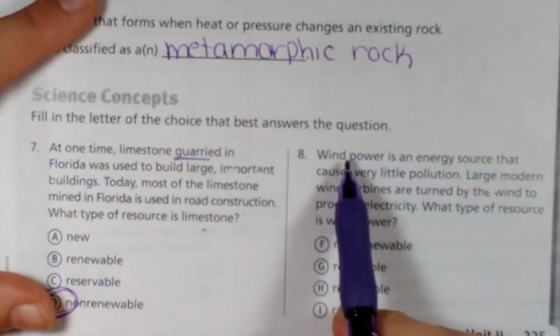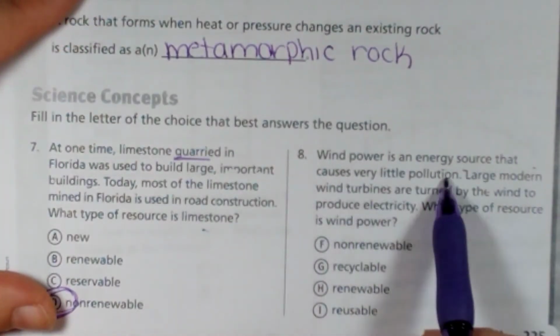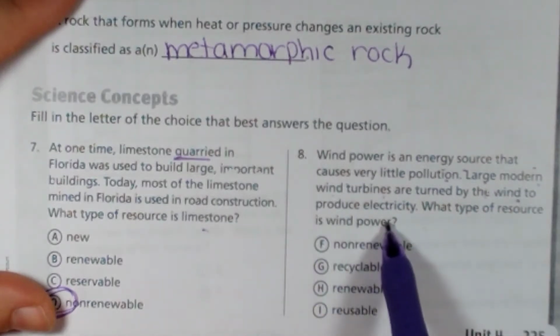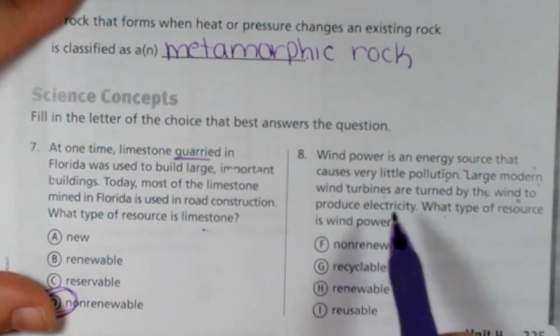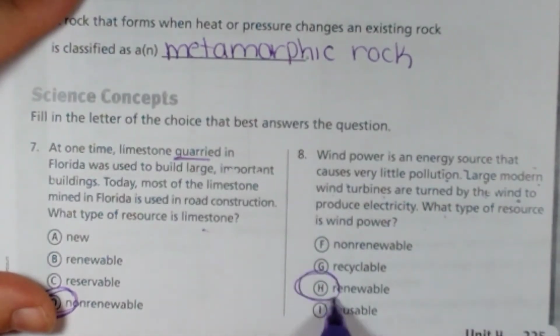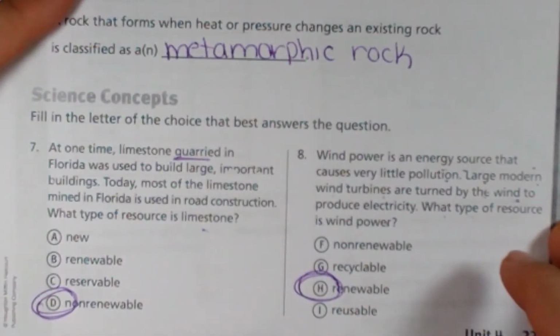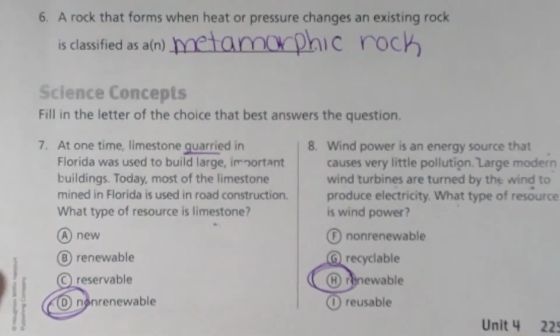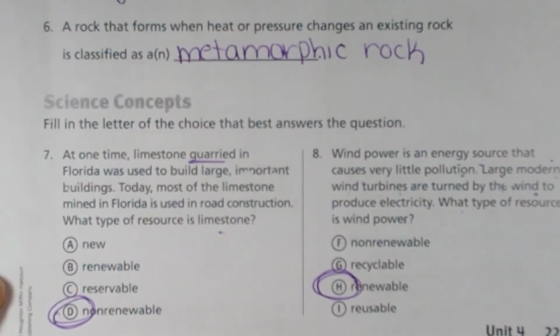The next one, wind power is an energy source that causes very little pollution. Large modern wind turbines are turned by the wind to produce electricity. What type of resource is wind power? Wind power is a renewable resource. It never runs out. So those are questions 7 and 8.